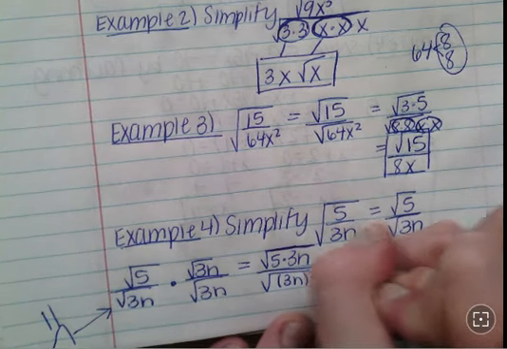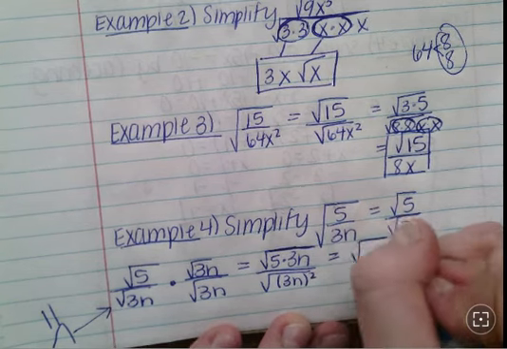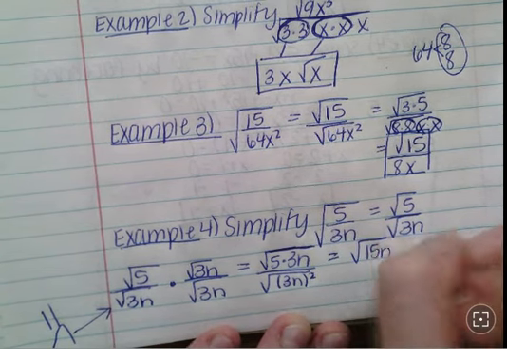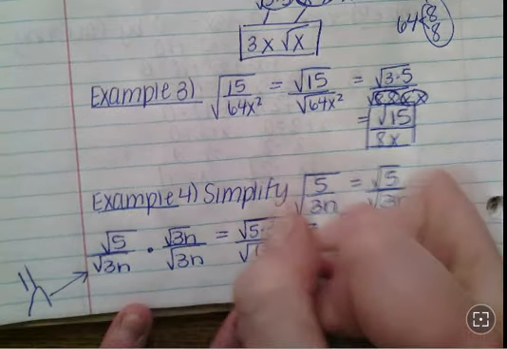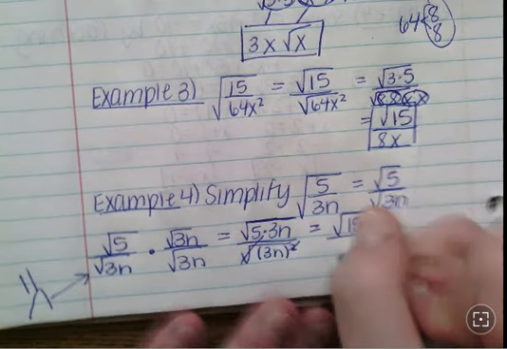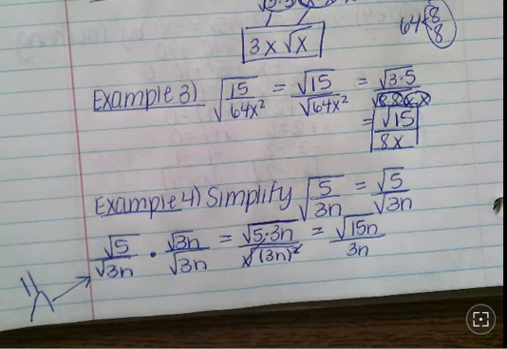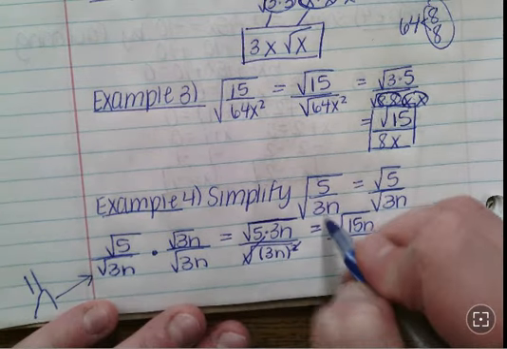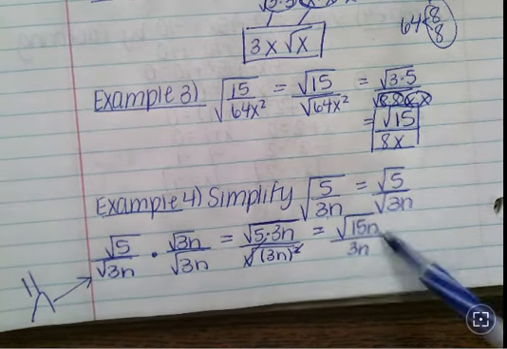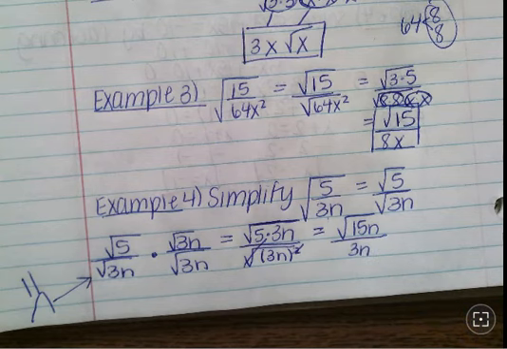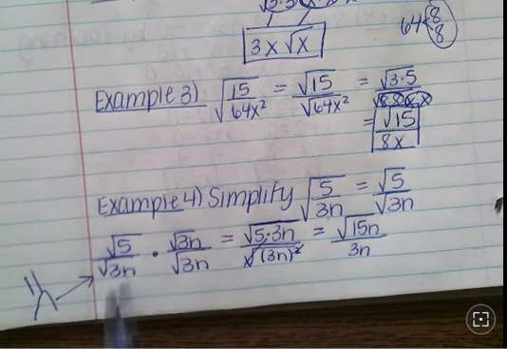Then if we simplify the numerator, 5 times 3n is 15n under the root. And the square and the square root go away, and you're just left with 3n. It's okay to have a 3n in the denominator, and it is okay to have a radical in the numerator. What is not okay is a radical in the denominator.